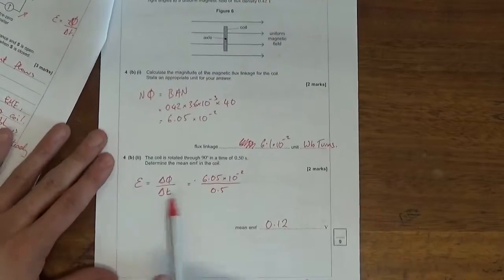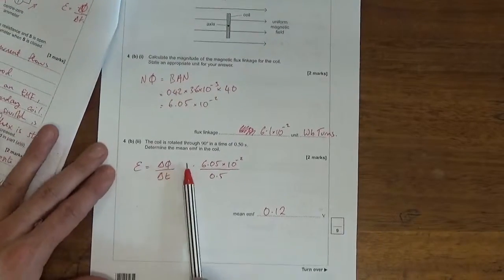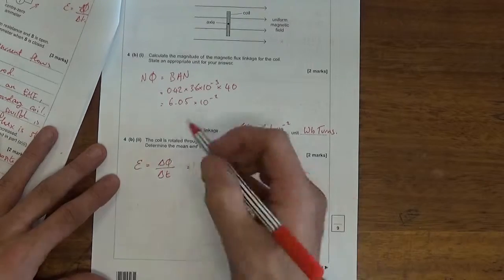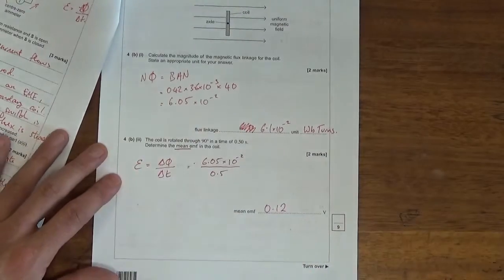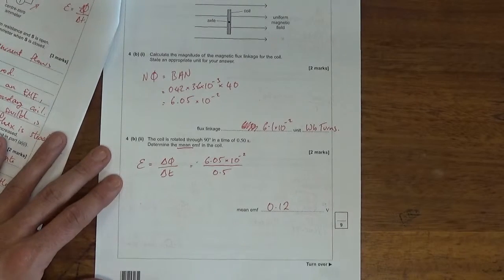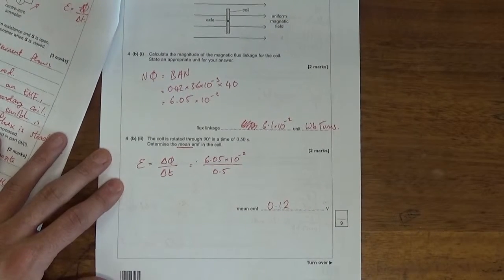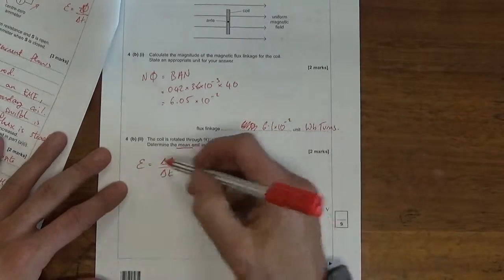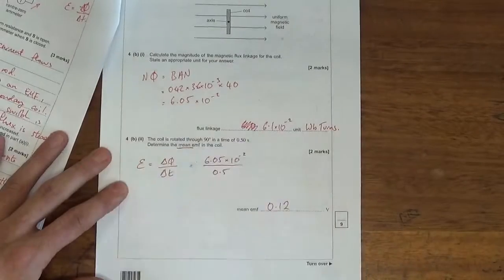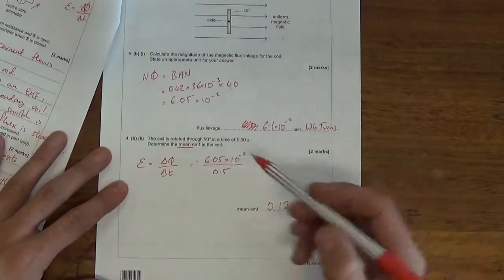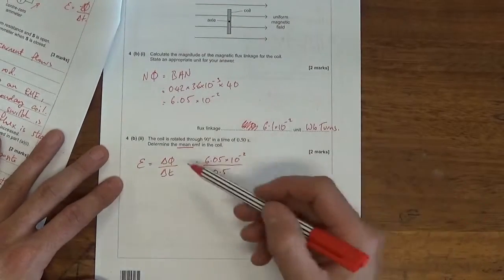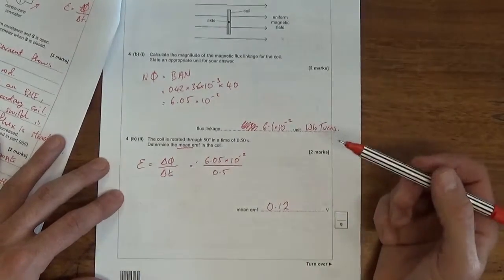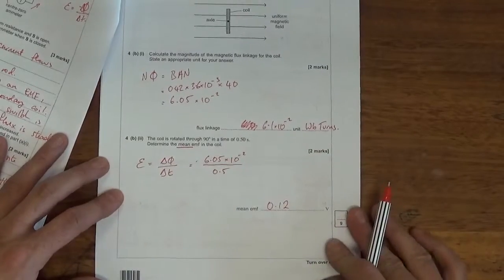A lot of people jumped the gun here and went overboard on this. Of course, the coil is rotated through 90 degrees in 0.5 seconds, and it's the mean EMF. A lot of people were putting in the sine omega t part, which is only useful for telling us the instantaneous EMF. So basically, just plug in your values for the flux, which you've got from there, and divide by the time, 0.5 seconds. That gives 0.12 volts.